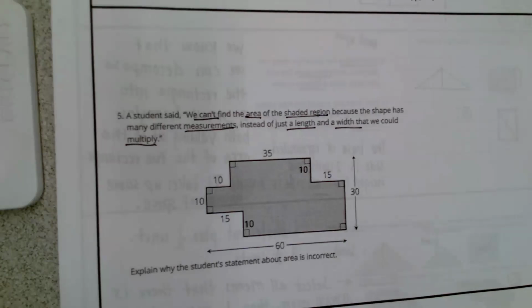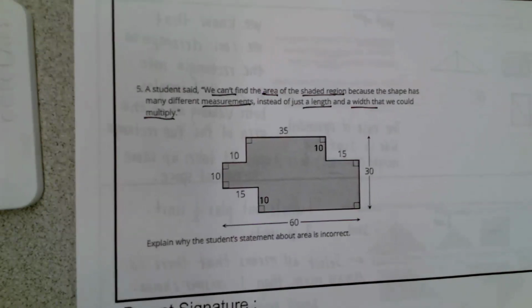Now, there are some factors to why the student has an understanding of area. Just like in this previous problem, we realized that an area is length times width. However, area is also the space that covers the number of squares within a region, right?